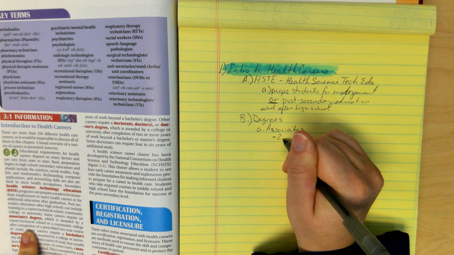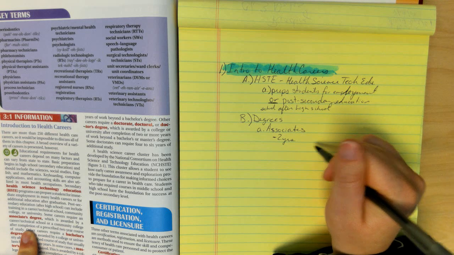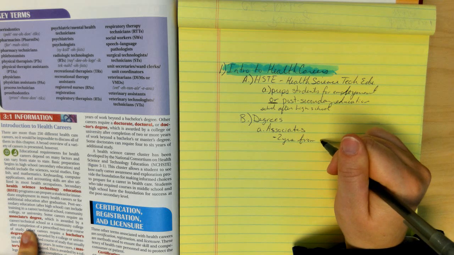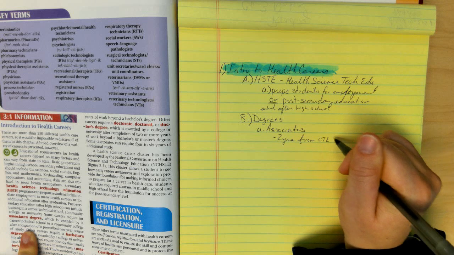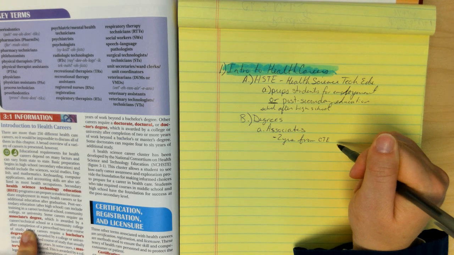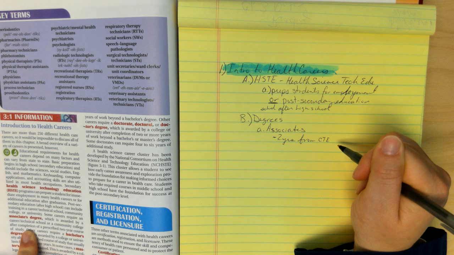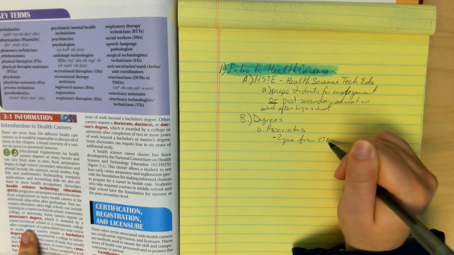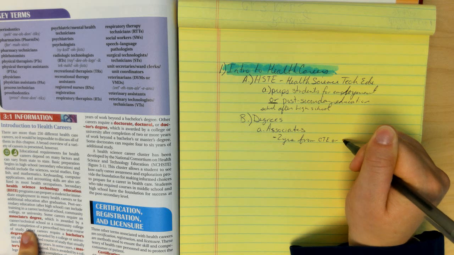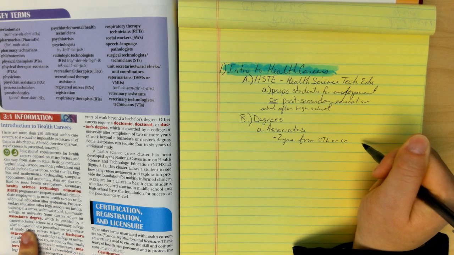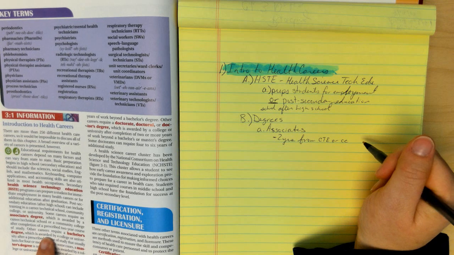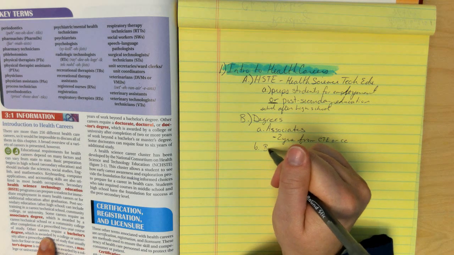All right, an associate's is 2 years, from a career tech education school. These are things like Dorsey, Ross. Those are career technical schools. Associate's degrees are also given out by community colleges, like Wayne Community College, Mott Community College, Oakland Community College. Now, next we have a bachelor's.